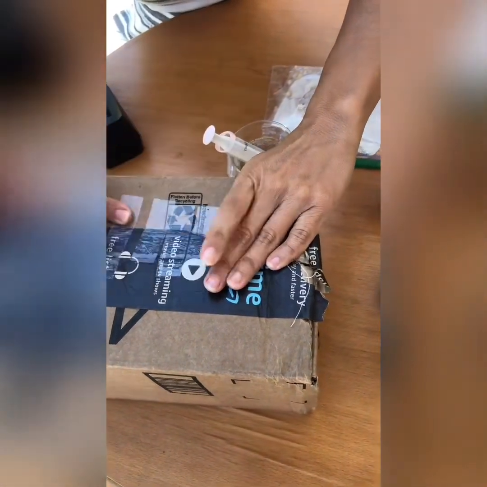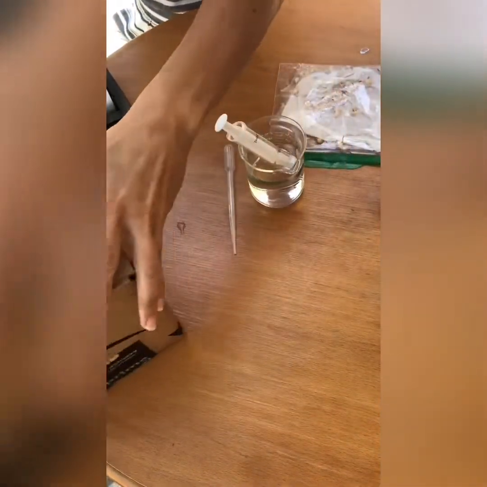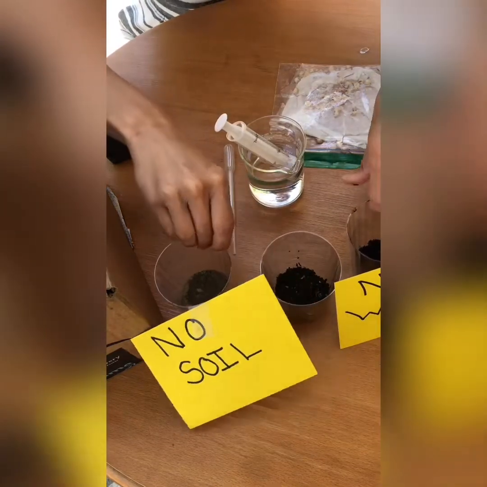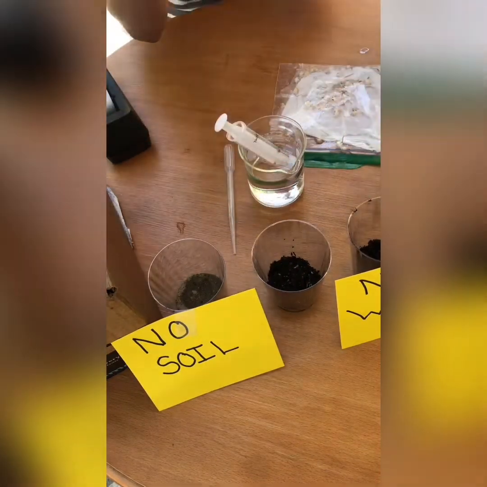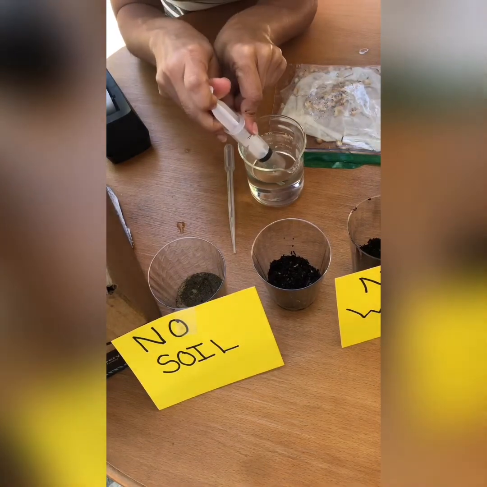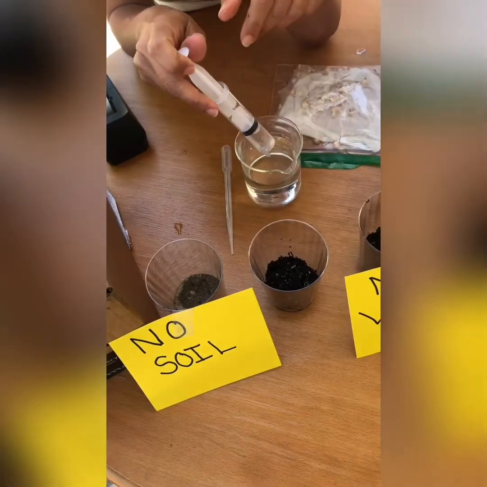And I have it sealed, and I'm going to keep this in a nice dark place. I'm going to keep an eye on my plants, making sure to water them every other day. So I'm going to give each of these cups 10 milliliters, and another 10 milliliters in 2 days.